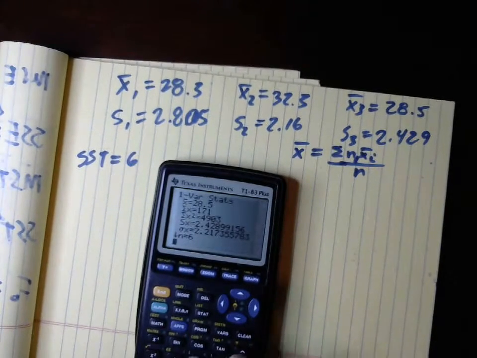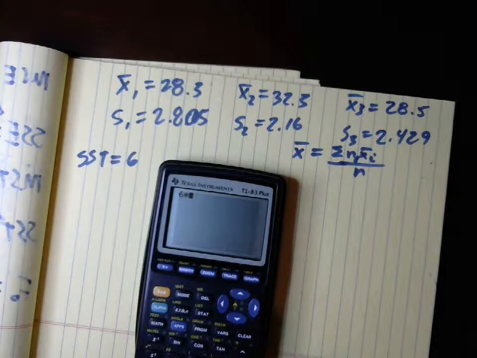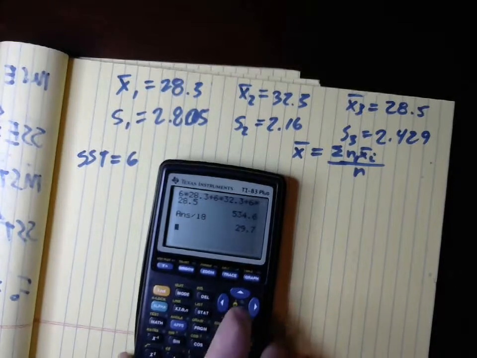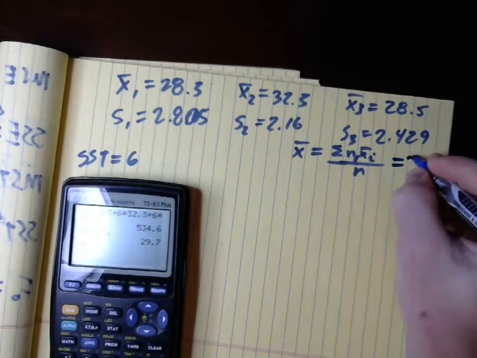It won't make a difference, but it would be 6 times 28.3 plus 6 times 32.3 plus 6 times 28.5, and then divided by the total n, which is 18. So 29.7 is our X bar.